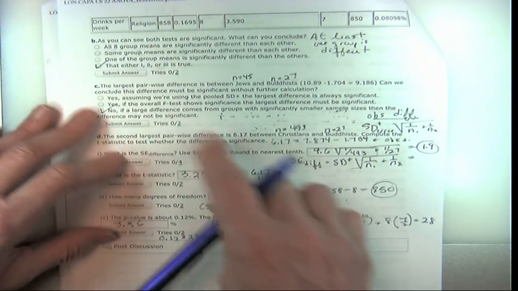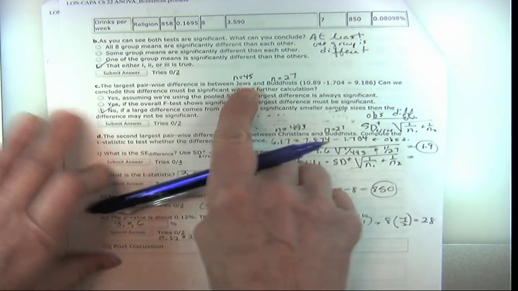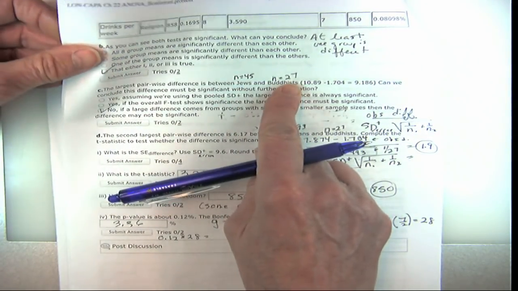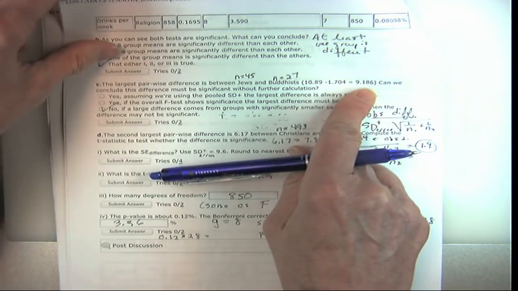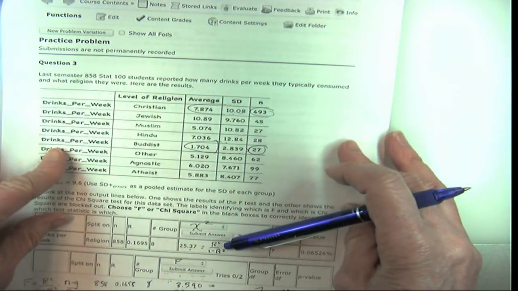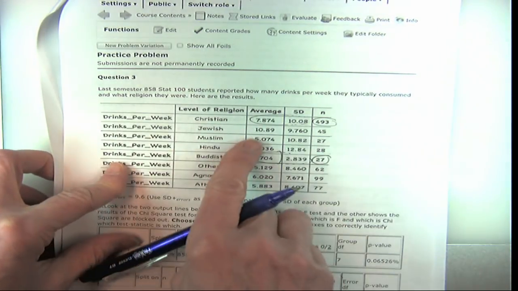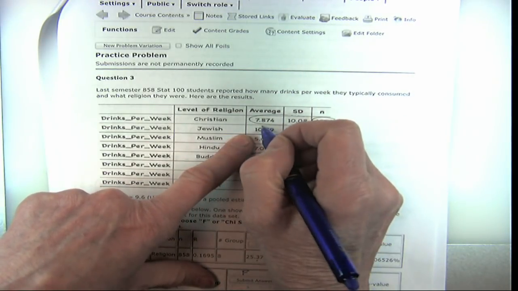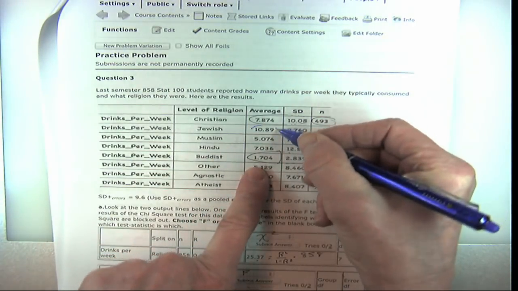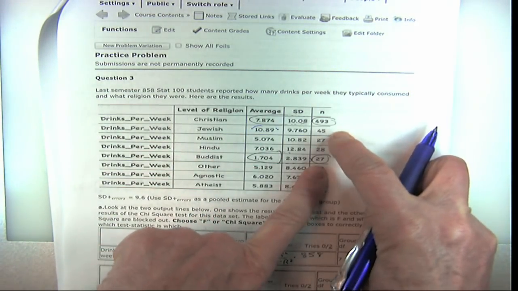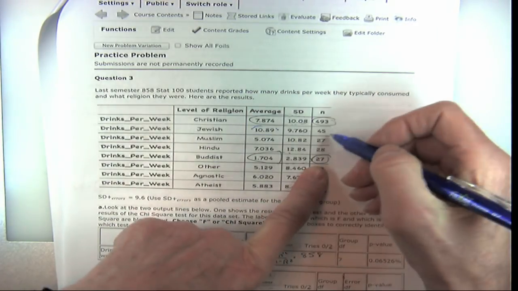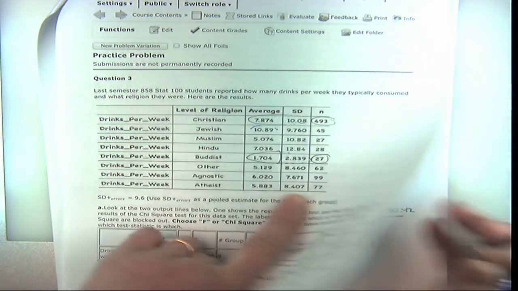Which one? So what I did is I saw the largest pairwise differences between Jewish and Buddhist. So they have small sample sizes, though. But look at their averages. It's 9.186. Who's drinking so much? Which one? 10.89 versus 1. I don't know if that's unusual. Anyway, I'm looking at this difference here. That is a big difference. But remember, they're small sample sizes. So it might not be the most significant, all right? Because these sample sizes are very small, so they could change.